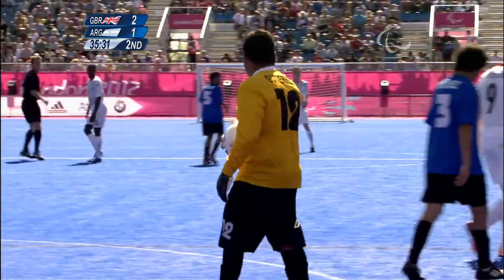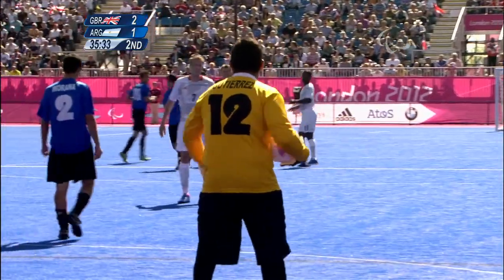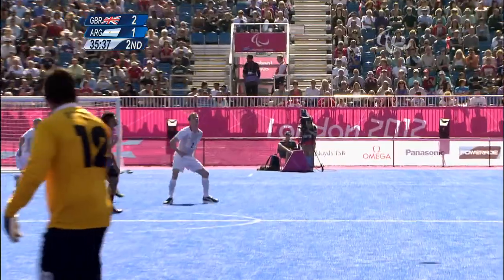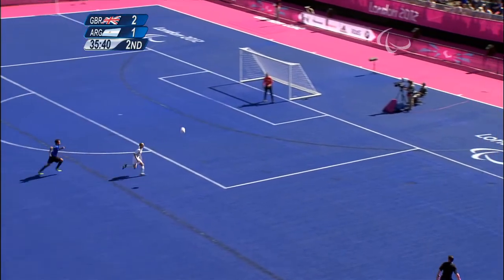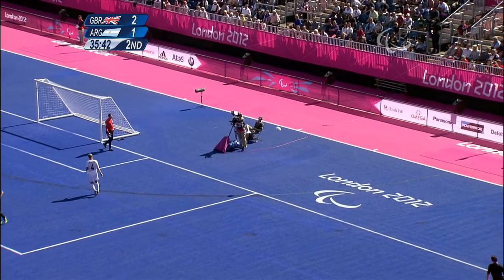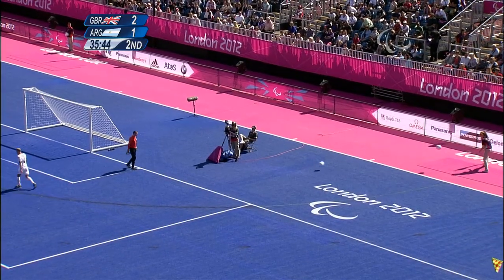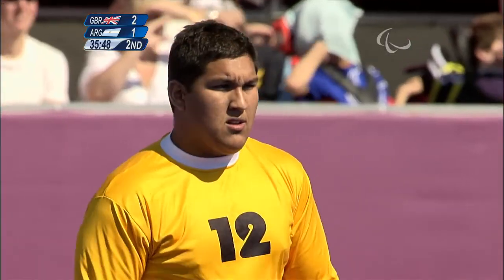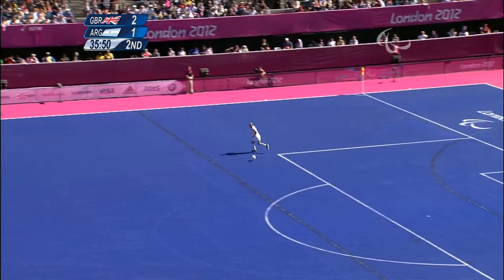Gutierrez in the Argentina goal. Towards the right edge of the penalty area, the ball in his hand, bounces it once and then volleys away downfield, high towards Argentina's right-hand side. One bounce and the ball just skips on behind for a goal kick for Great Britain. 36 minutes gone here at the Riverbank Arena in this classification match. Great Britain 2, Argentina 1.